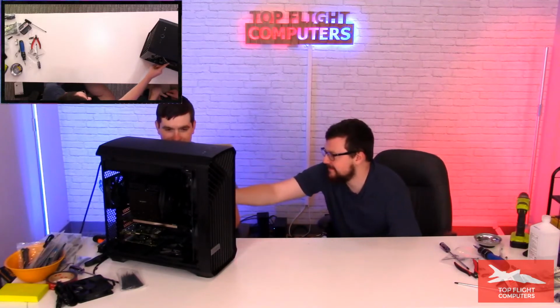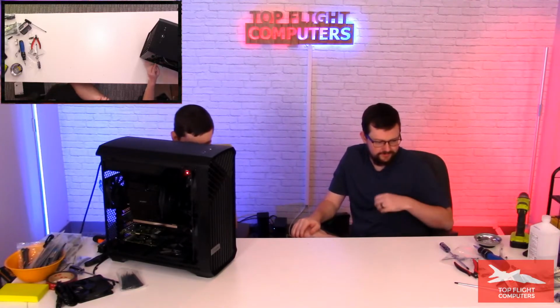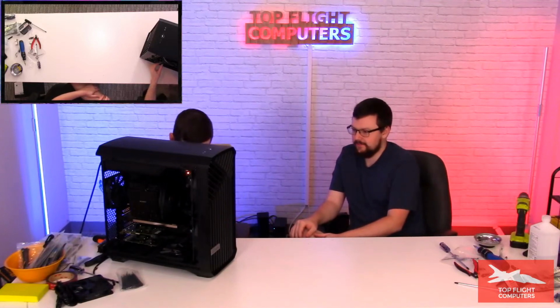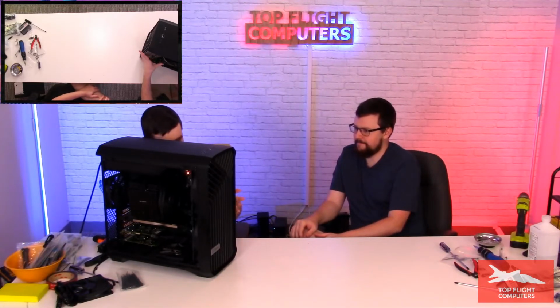You can use this one. No, I think you're supposed to run some of your cables down there to reduce that bulge. The bulk. Yeah, it's just a 24-pin stack for that.